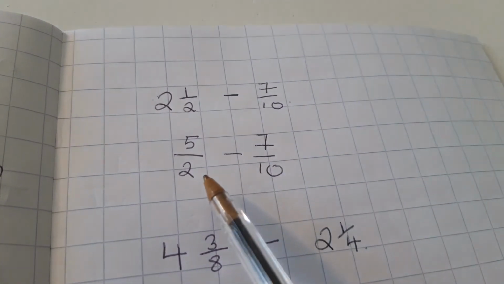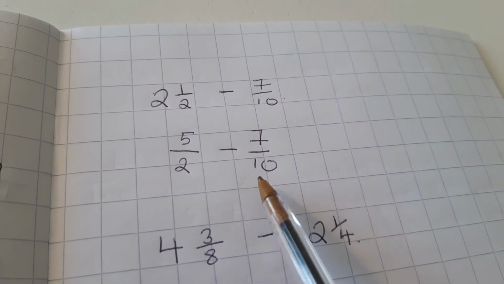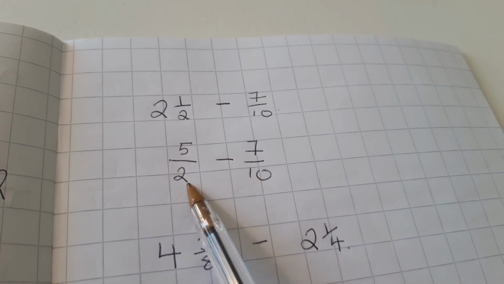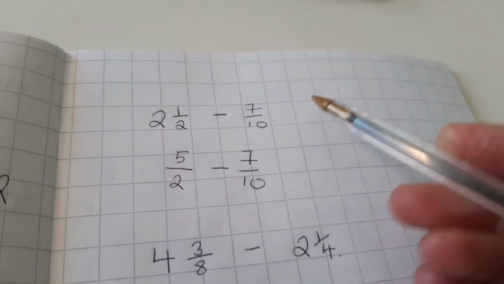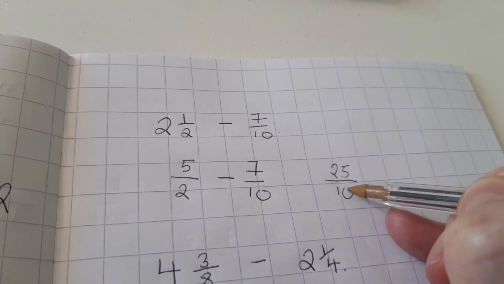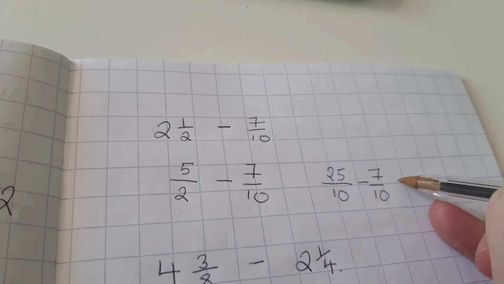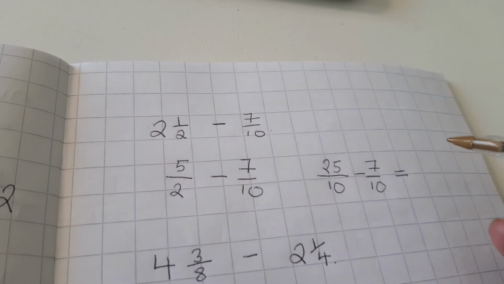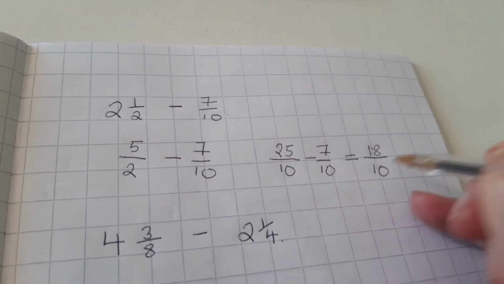So again you see that you have two different denominators and you need to change this one so that it's over 10. So to make that over 10 we'll have to multiply that one by 5. So that becomes 25 over 10. Take away the 7 over 10. Finally you can do your subtraction. 25 take away 7 is 18 over 10.